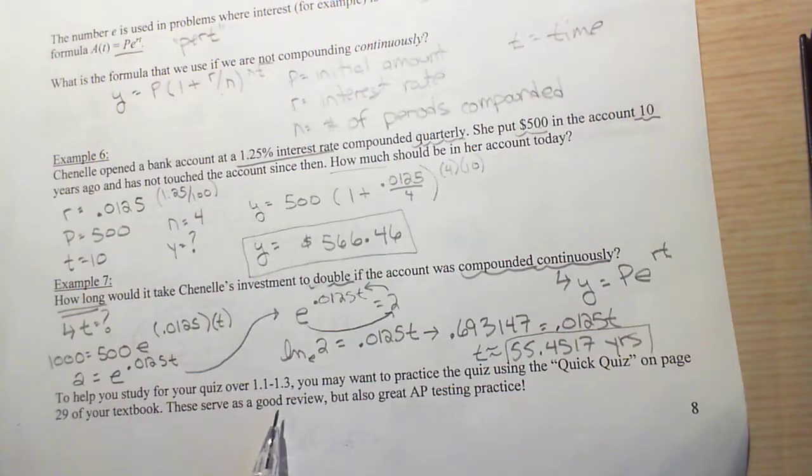Okay, so those are fun problems, I hope. I liked them in Algebra 2. Hopefully you still like them. We do have a quiz coming up. There's some advice there to get you ready for the quiz. That's it. Thanks.